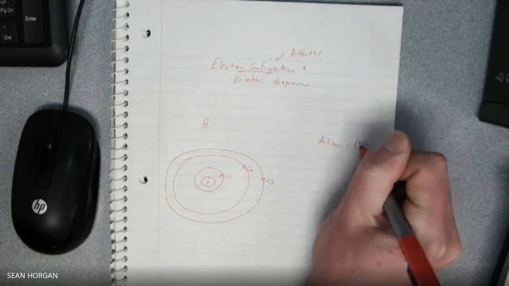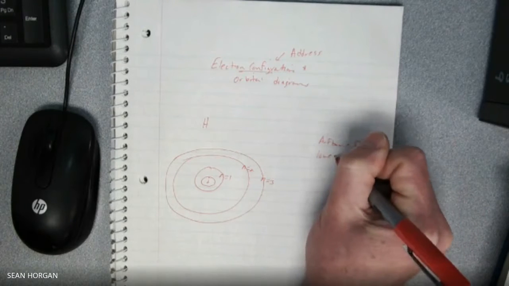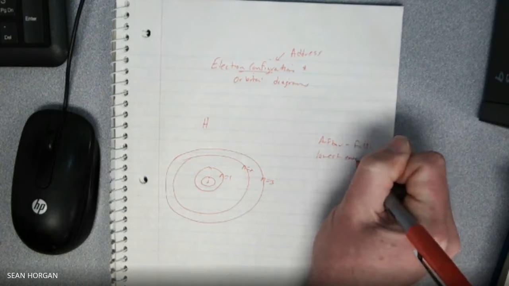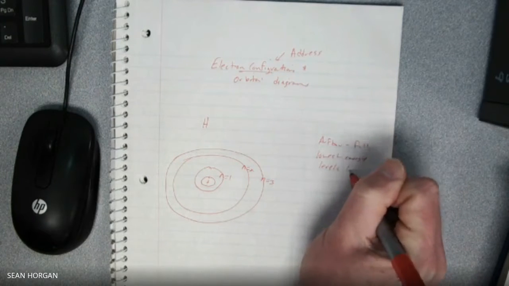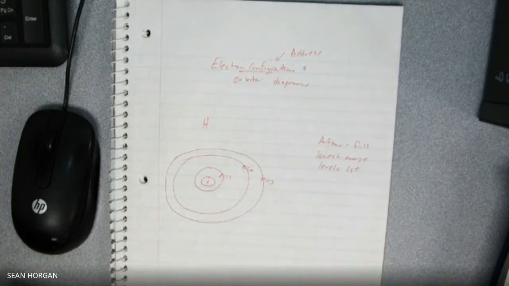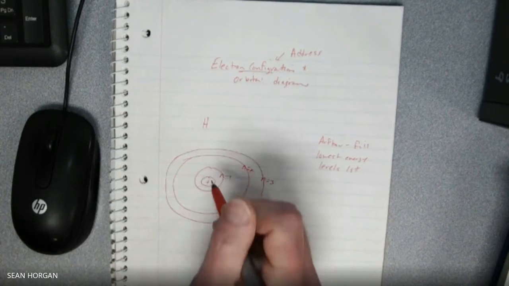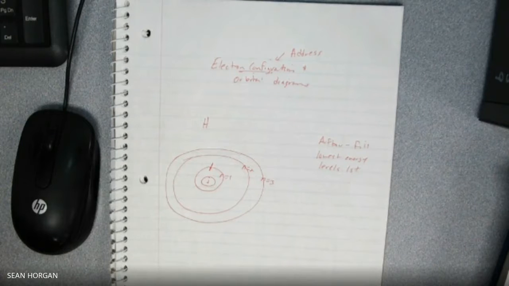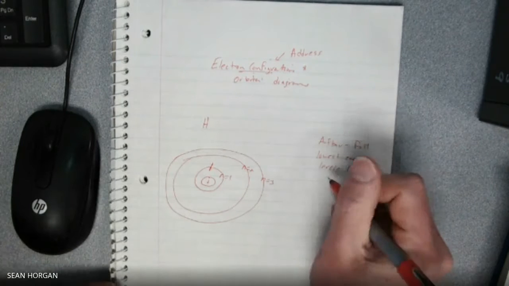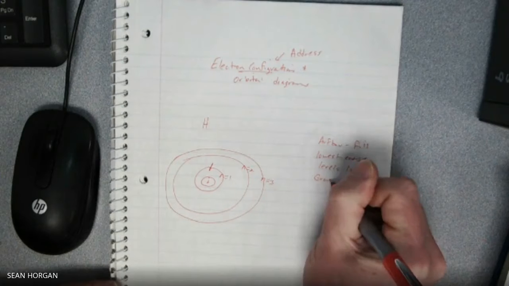Fill the lowest, closest to the nucleus energy levels first. That's the Aufbau principle. And so if hydrogen was there, it would have one electron sitting out over here. That's where it would be. It's called the ground state. Low energy.